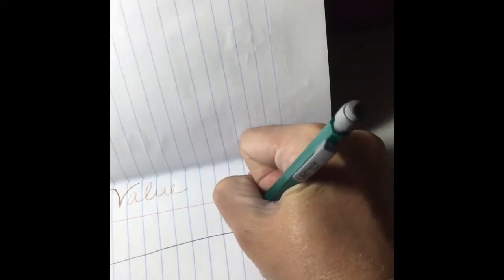Let's go ahead and make a line across. And then what we're going to do is I'm going to count over to here. I'm going to count 1, 2, 3 places, and then I'm going to put my decimal, okay?